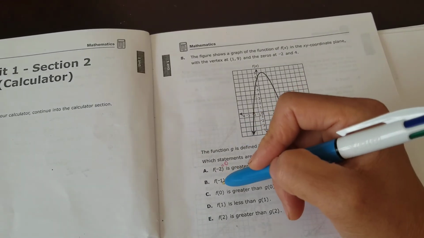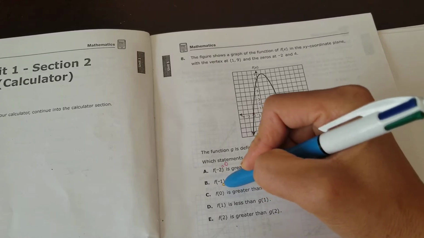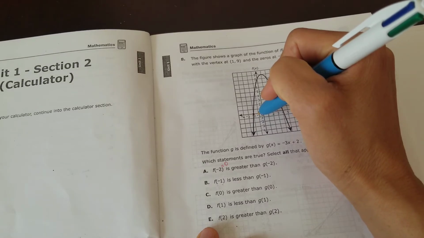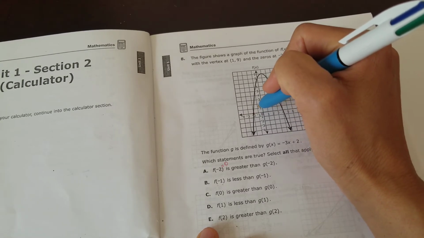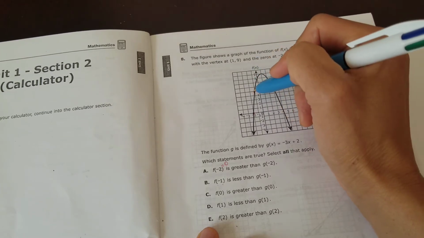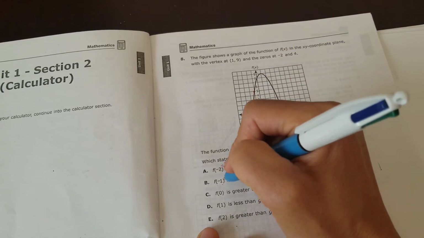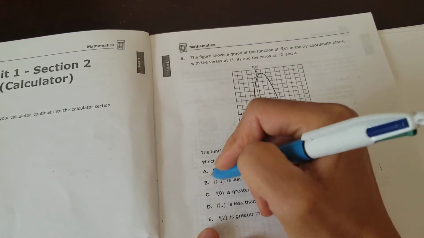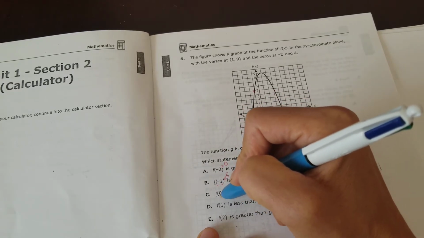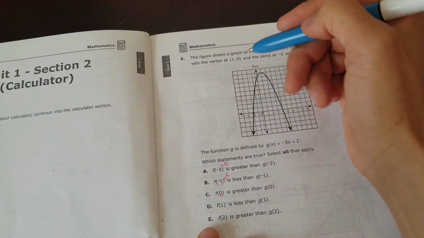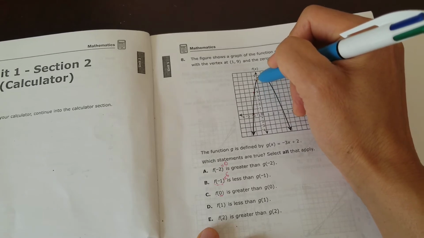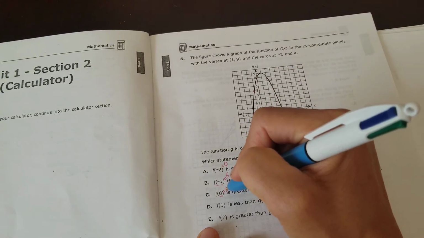And then what about f of negative 1, which means when x equals negative 1. Now let's see, x equals negative 1 is here, but this is not on the graph. Let's keep moving up. What is y here? y equals 5. f of 0: when x equals 0, let's keep going up. y equals 8.